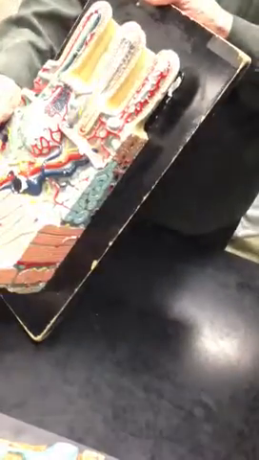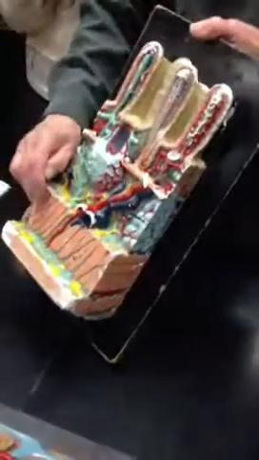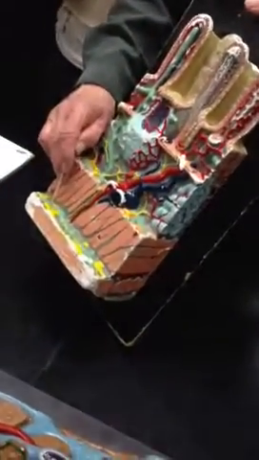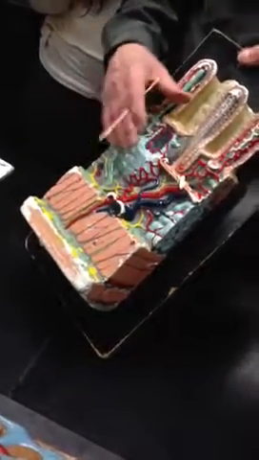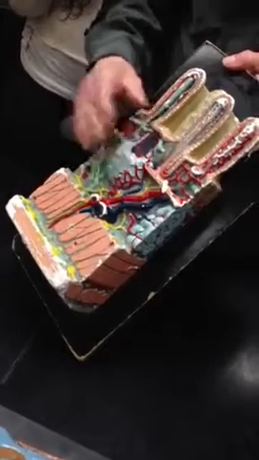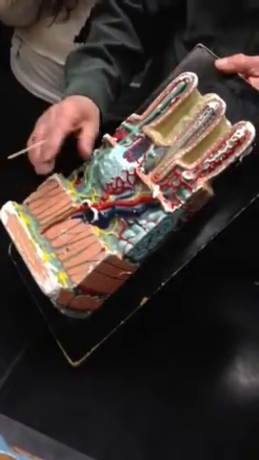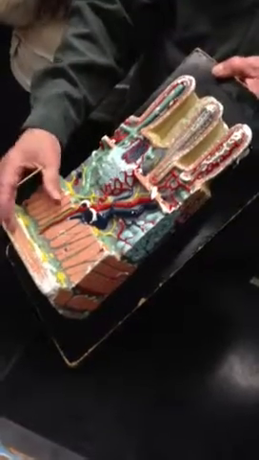The thick ones are Auerbach's plexus. So the thin ones control the muscularis mucosa. The thicker ones control the peristaltic waves of the muscularis coat.